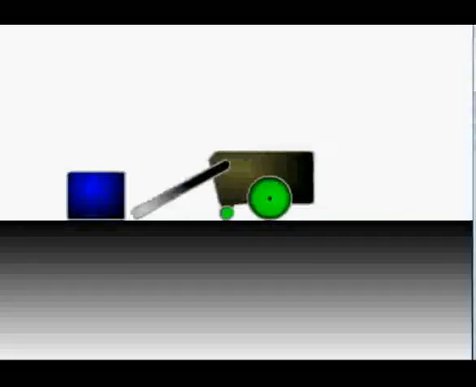This is what our robot is going to do according to the C code. Find the box, move towards the box, grab the box, move the box to a predefined position.